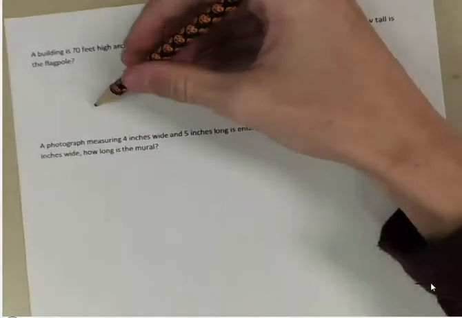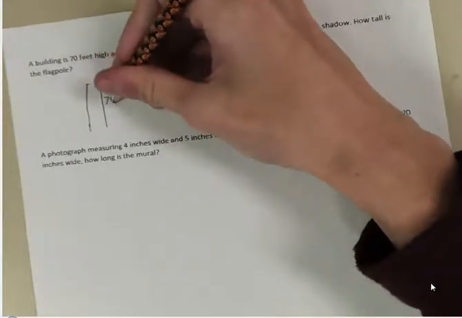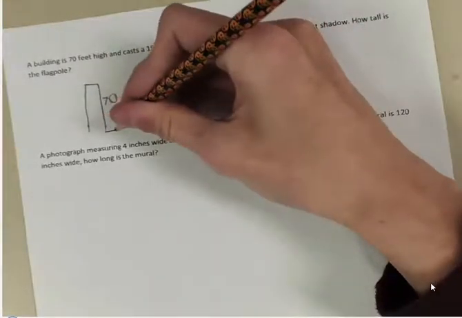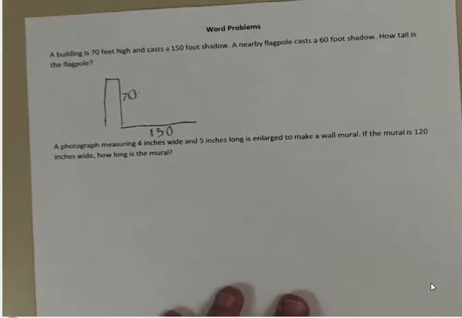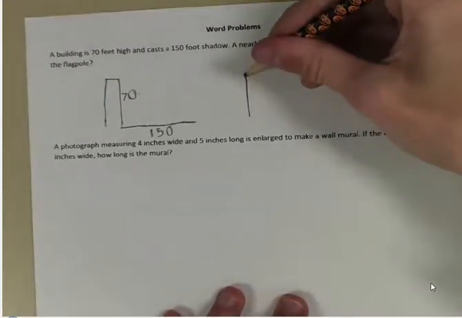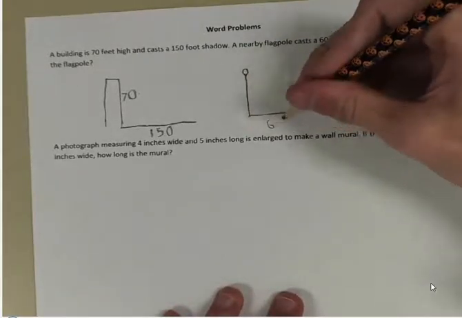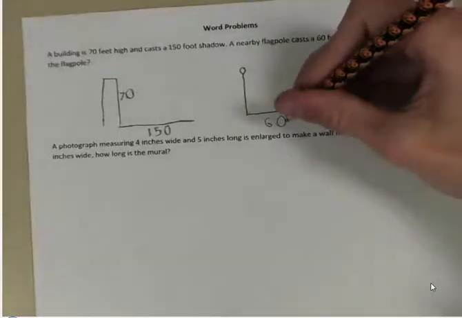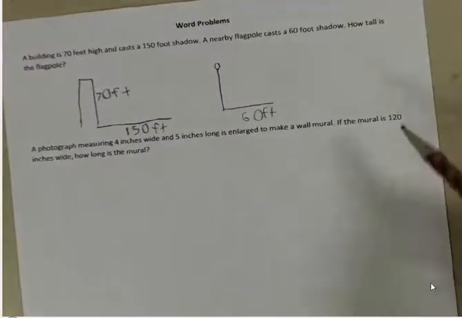So we're going to draw a picture here. And I'm going to attempt to draw a building. It's not very straight, but it'll work. So this is 70 feet high, and it casts a 150-foot shadow. So we're going to draw our shadow here, and that's 150. A nearby flagpole casts a 60-foot shadow. So here's our flagpole, and it casts a smaller 60-foot shadow. I should put feet. So how tall is the flagpole?